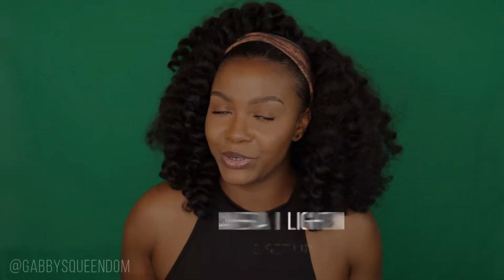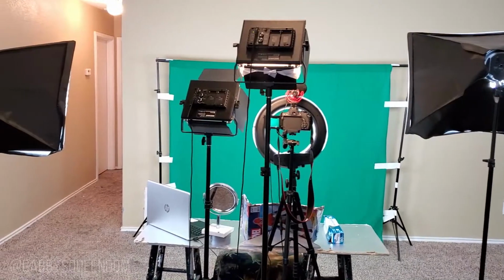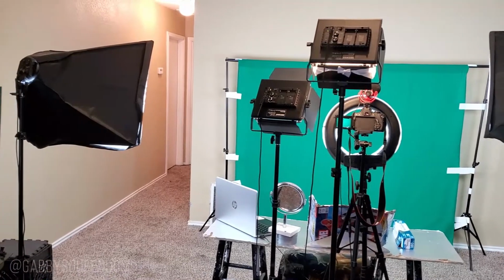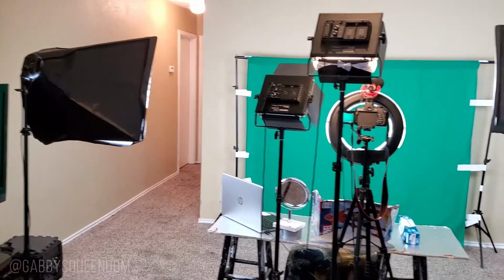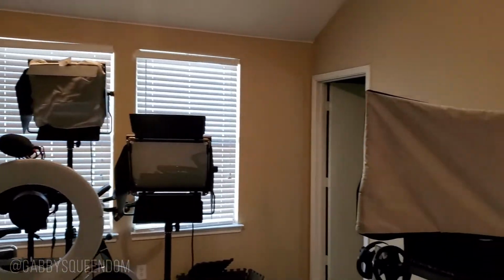Okay, so let's get into the camera lighting in the setup. Alright, so what I have here first is I have two soft boxes. I have one on the left and I have one on the right. That is how I like to have them set up. Now they are not actually pointed towards me, they're actually pointed to the back of my green screen and kind of the back of the wall.